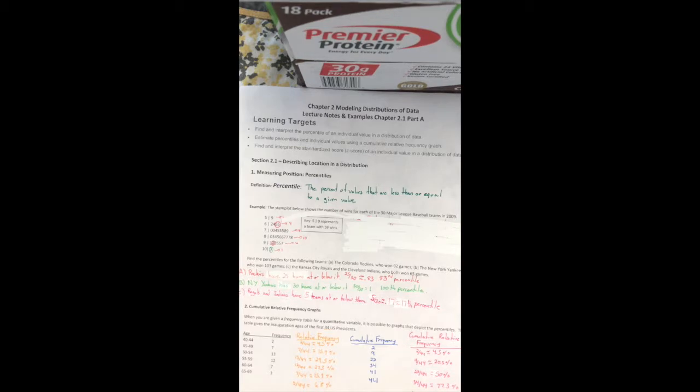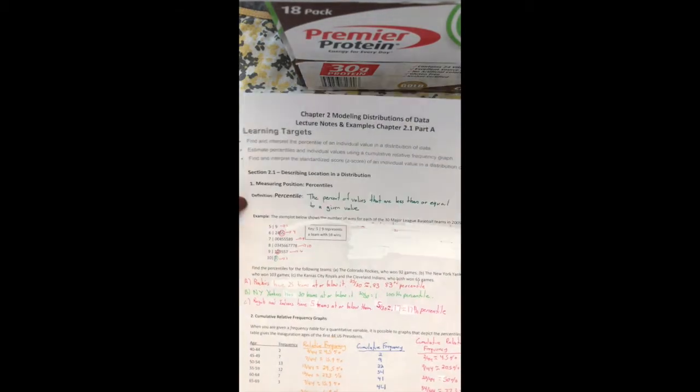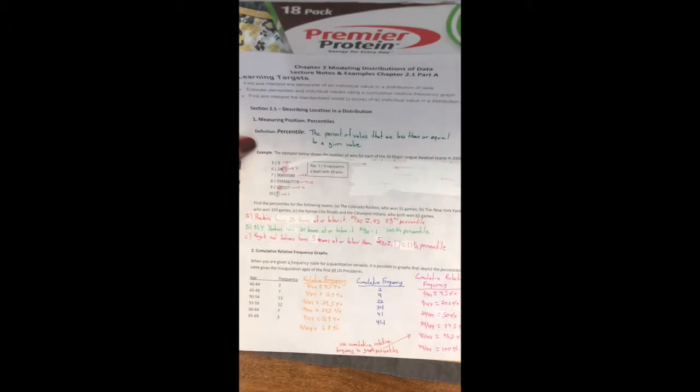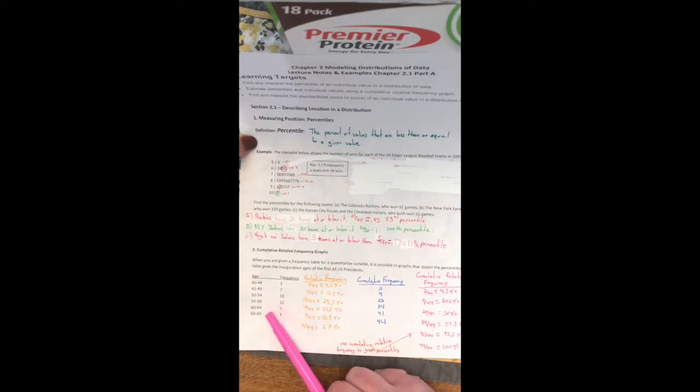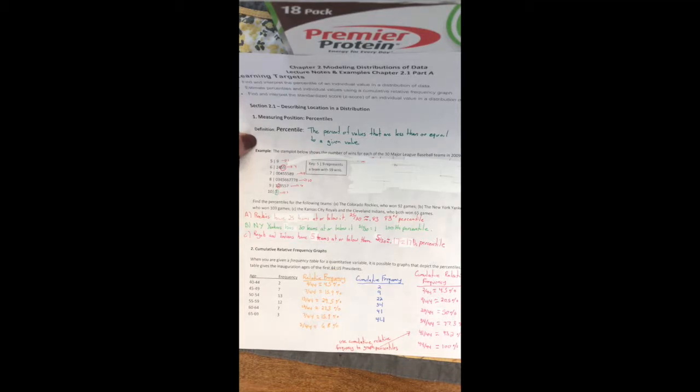Now, as we take a look at learning target number 2, we're going to estimate percentiles and individual values using a cumulative frequency graph. So we'll take a look at what we have below here. What you're going to learn is these are ages of presidents at the time of inauguration, and this is the frequency of the ages within each category.